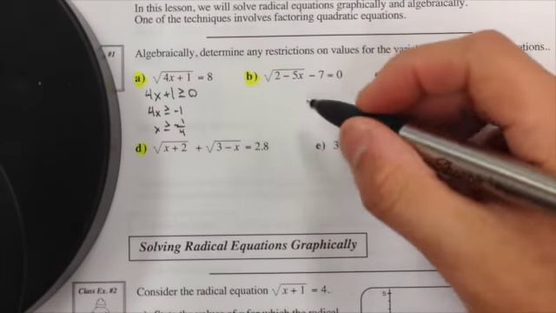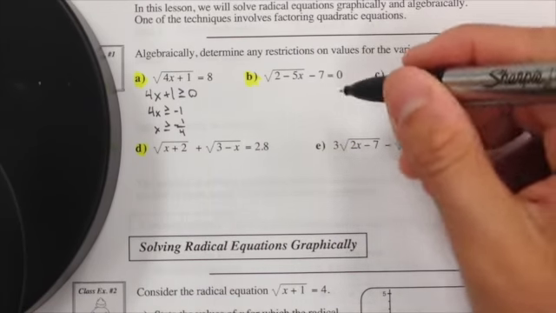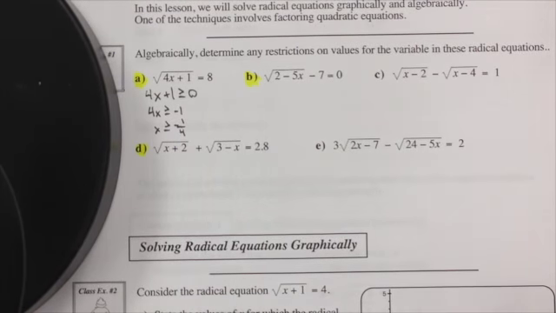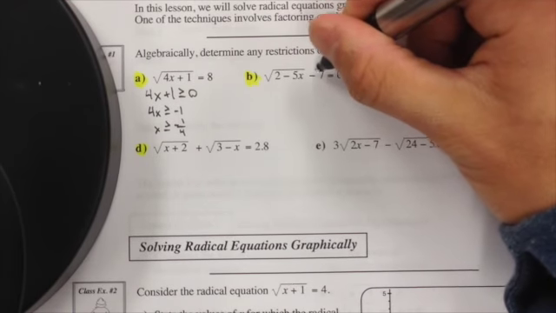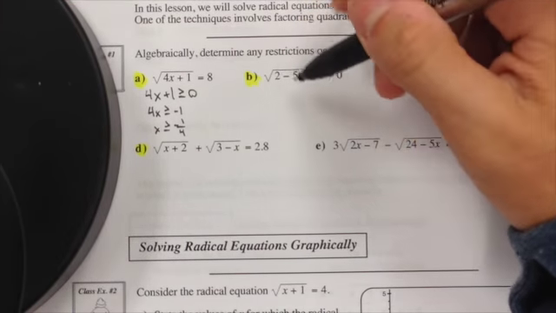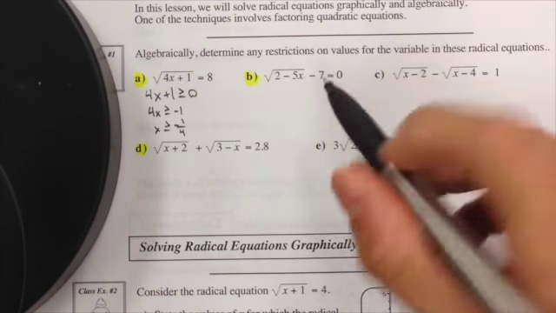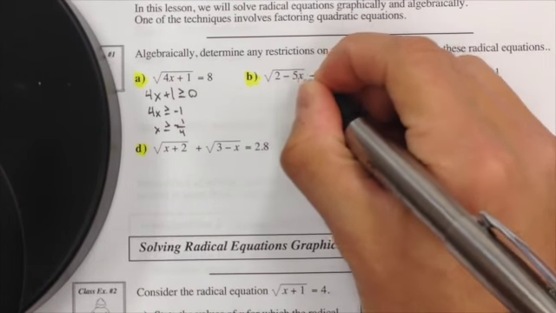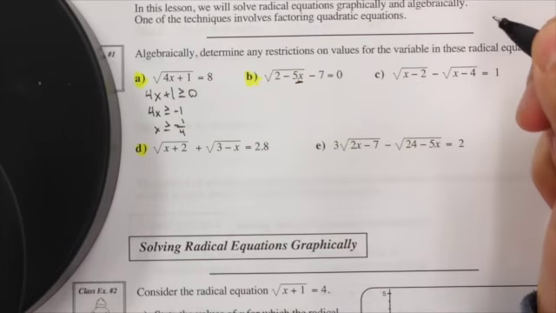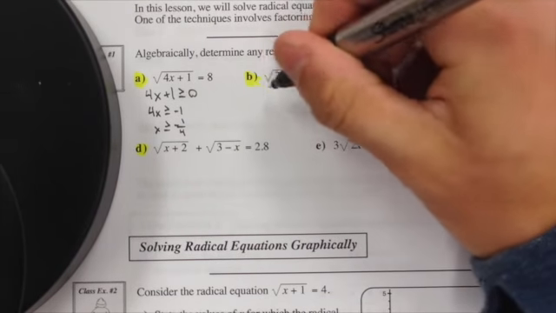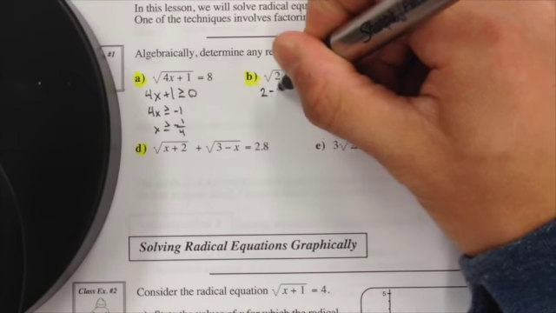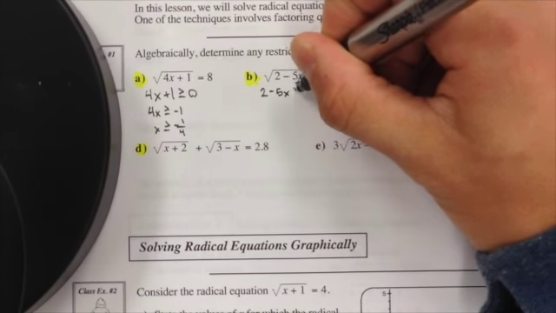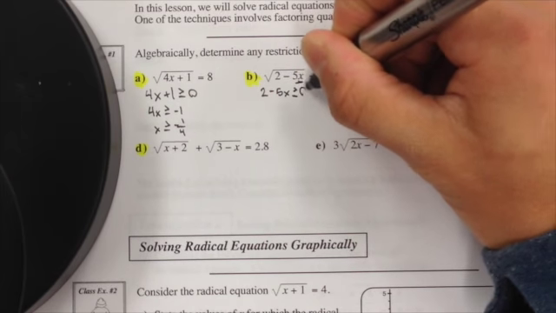All right, so square root of 2 minus 5x, and then minus 7 is equal to 0. Again, we're not really worried about this negative 7 on the outside. All we want to know is what our restrictions are for the variable in our radical expressions, or radical equations. And so we're just looking for that restriction there. And so in order to solve that, we just want to set this equal to 0. 2 minus 5x is greater than or equal to 0.